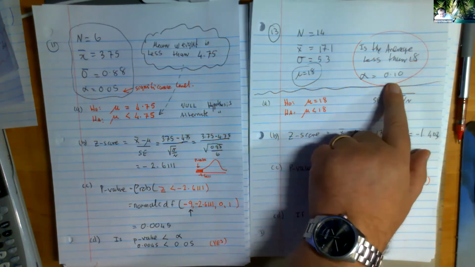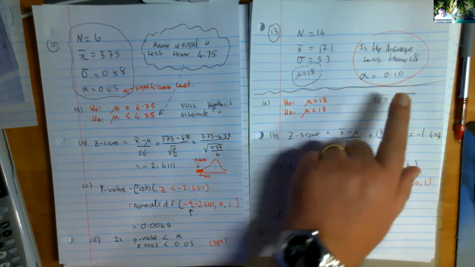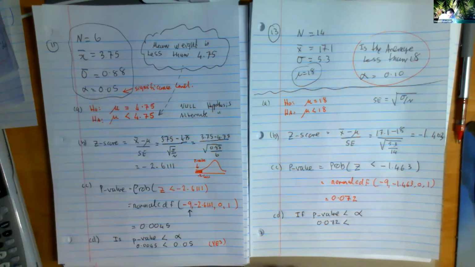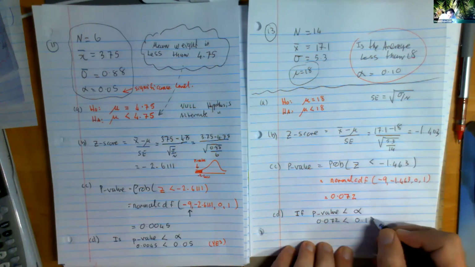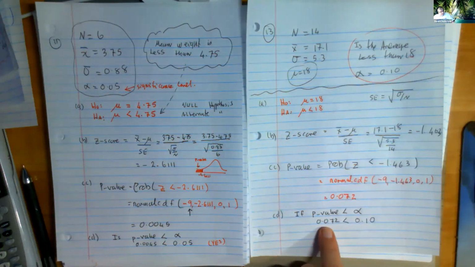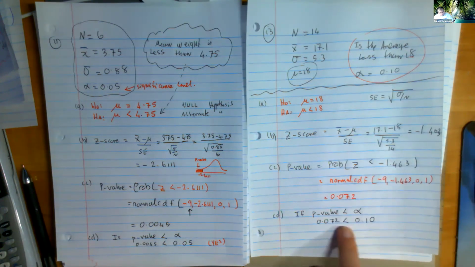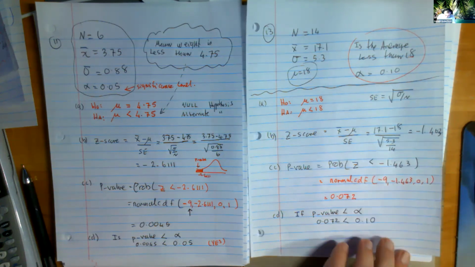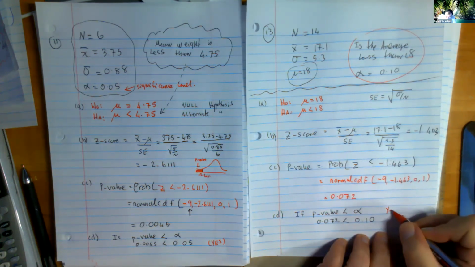This changes. In this question, it's 0.1. In the previous one, it was 0.5. So we are now doing that guy. Would you agree that this is less than that? 0.07 is less than 0.10, right?